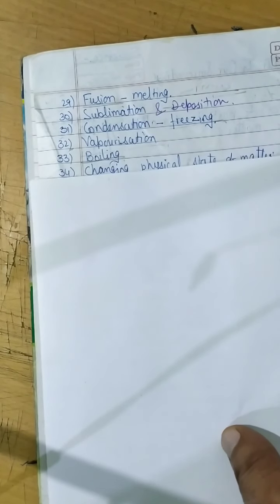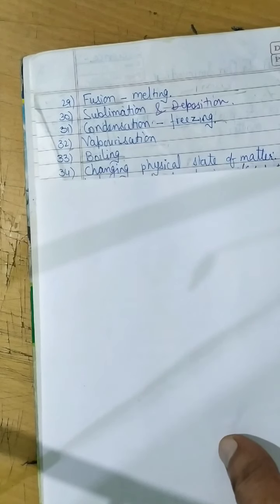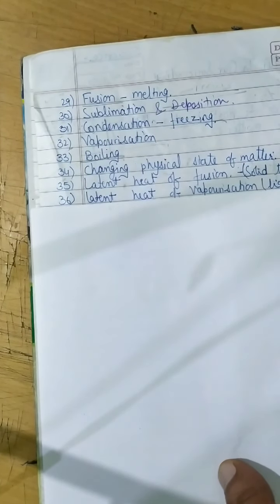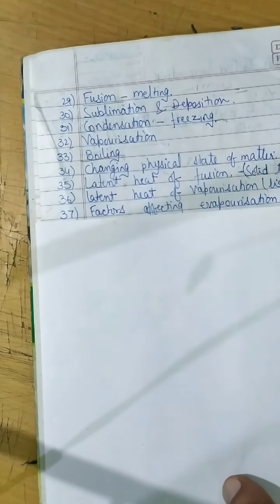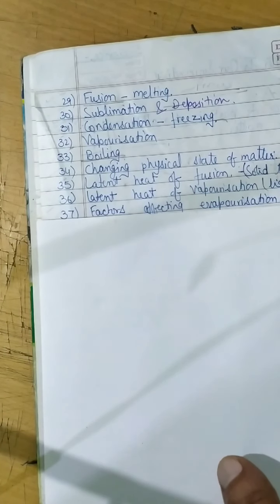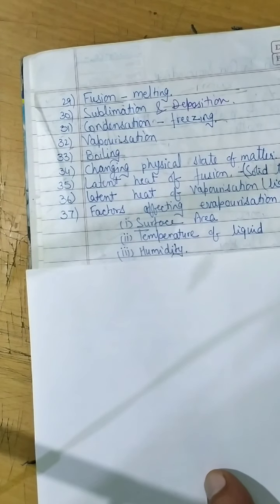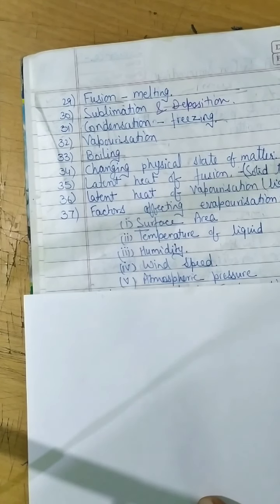Then comes boiling, changing the physical state of matter, latent heat of fusion, latent heat of vaporization, and factors affecting vaporization. Here it's an important question that often comes in the exams: what are the factors which affect vaporization? You need to mention surface area, temperature of the liquid, humidity, wind speed and atmospheric pressure. There are 5 points, so you need to mention all and write 2-3 lines about how each of them affects vaporization.